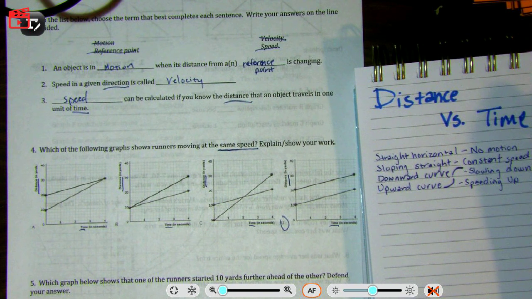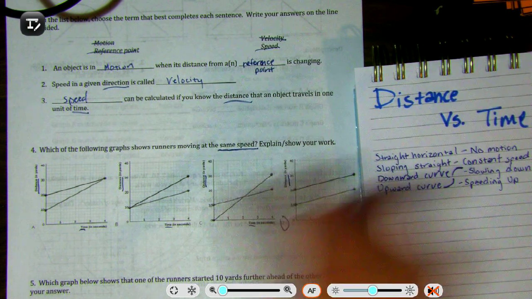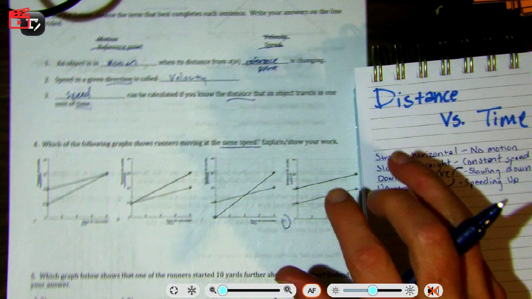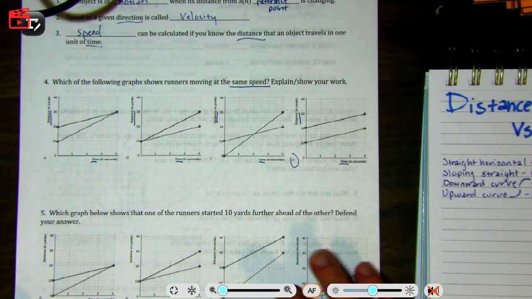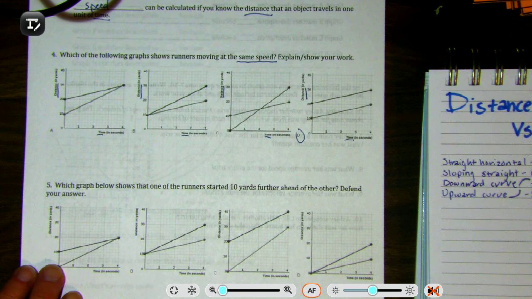So you can write out your explanation there. I'm not going to do all that. All right, number 5. Which graph below shows that one of the runners started at 10 yards further ahead of the other? Defend your answer. So you need to be able to explain it.